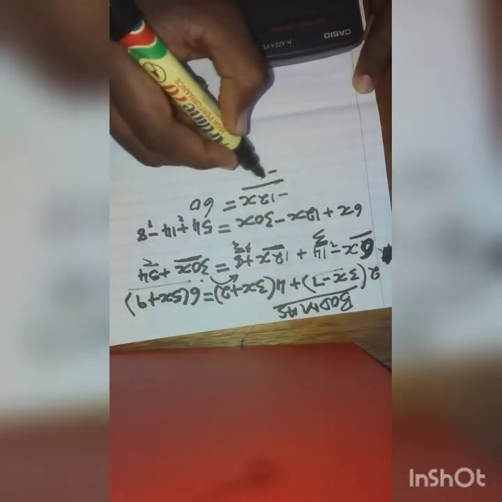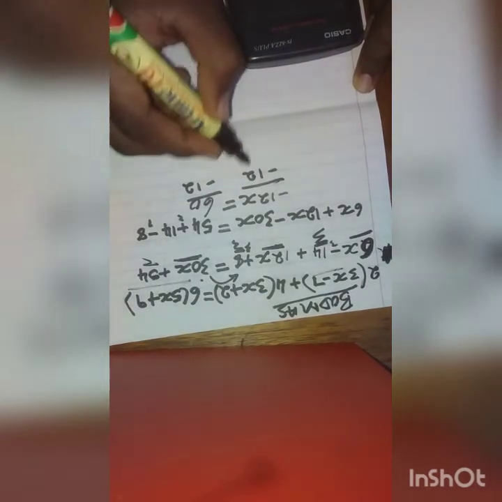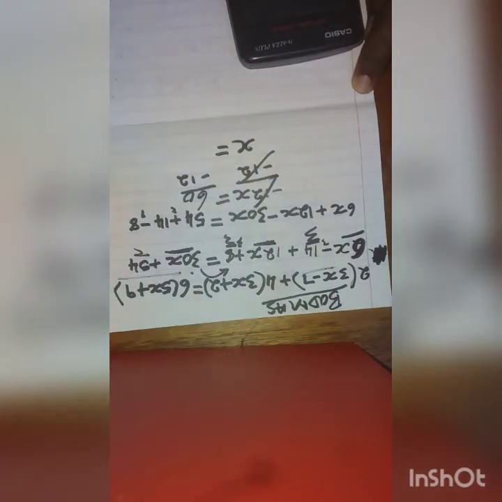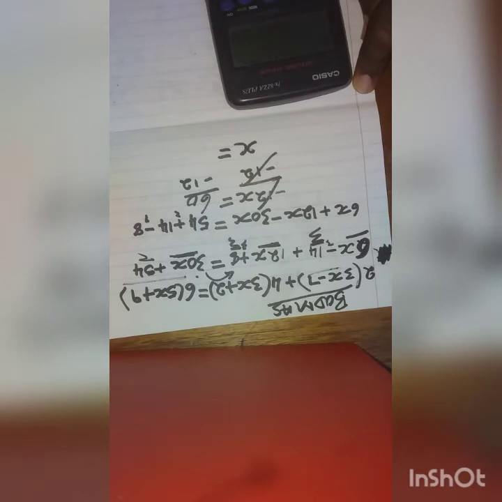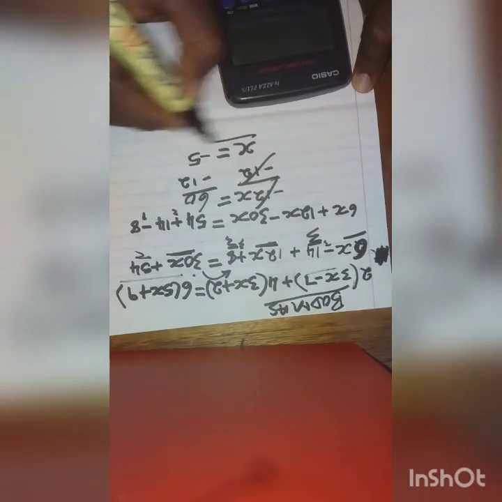Then we divide by negative 12, so that these can cancel each other, and x will be left being 60 divided by negative 12. It's negative 5.